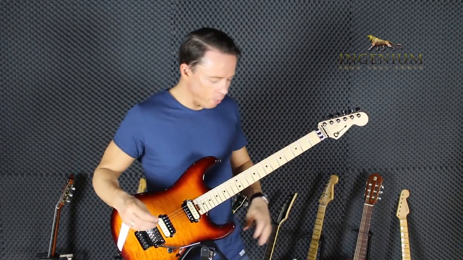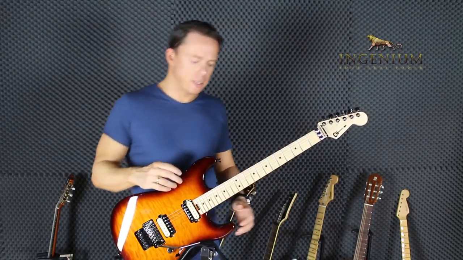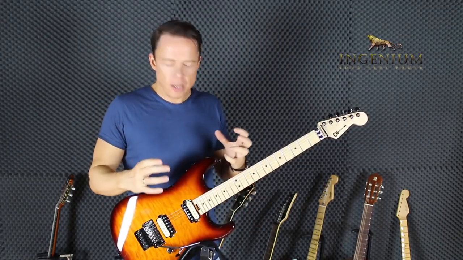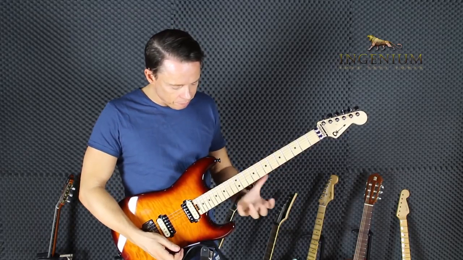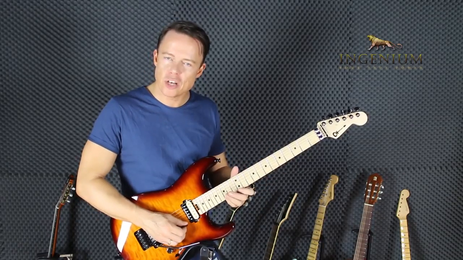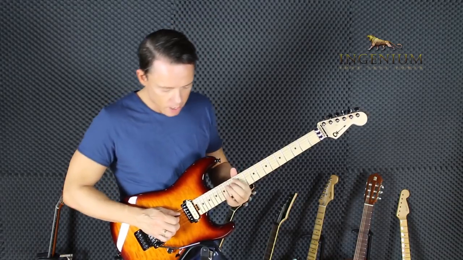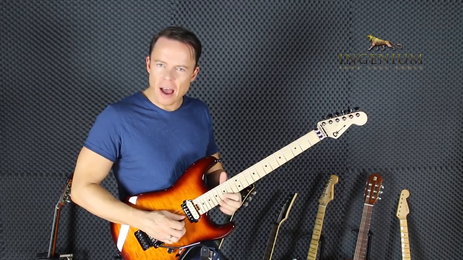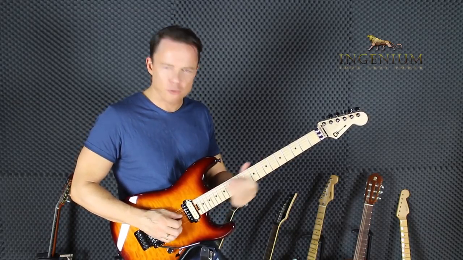Hey, I want to talk about how to sequence the pentatonic scale, because the pentatonic scale has 5 notes, and that makes it really cool to lay it out as a 2-note per string shape, right? You get 5 really cool shapes that you can use for phrasing.